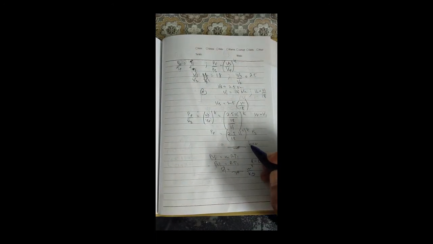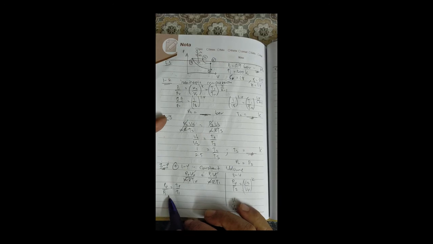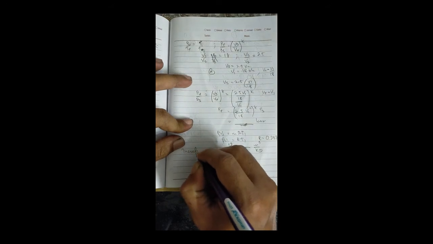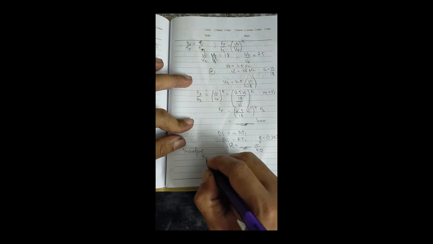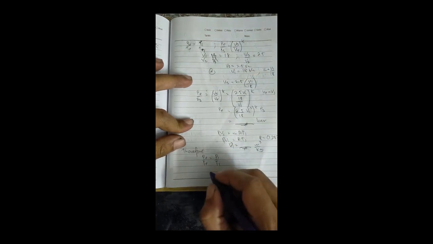From this we can determine, therefore, P4 over T4 is equal to P1 over T1.